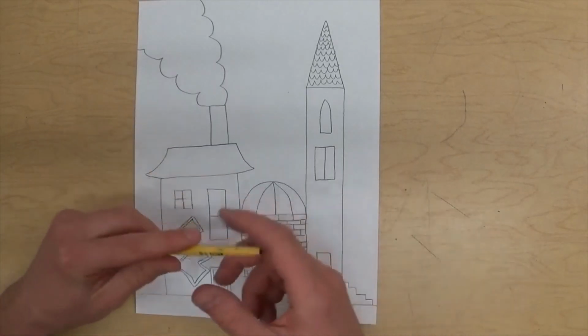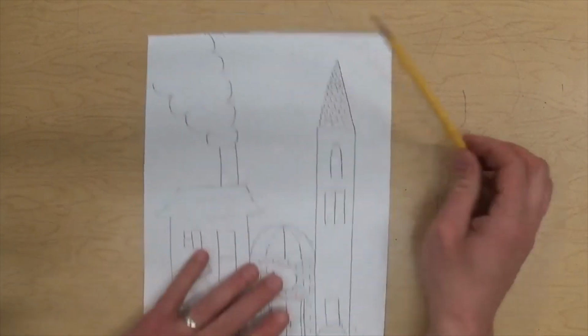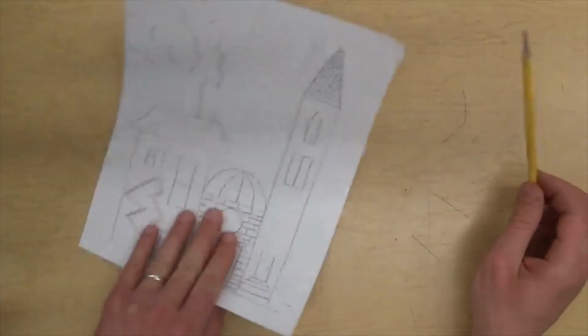So give it a try, and all you need to do is get a paper and something to draw with. And don't forget to put your name on the back. Work hard, have fun.